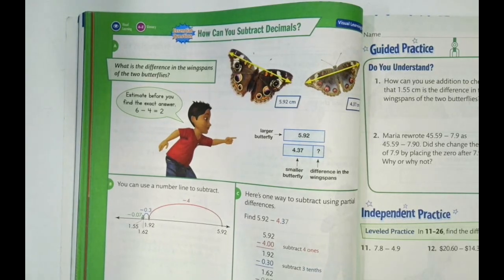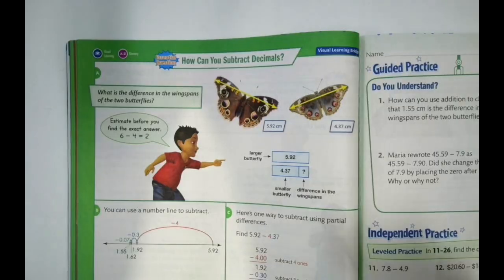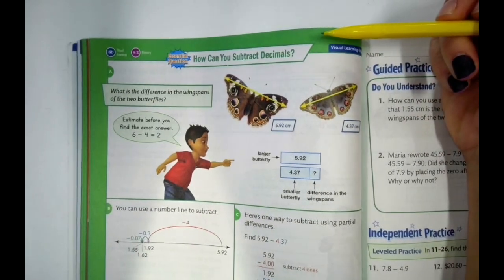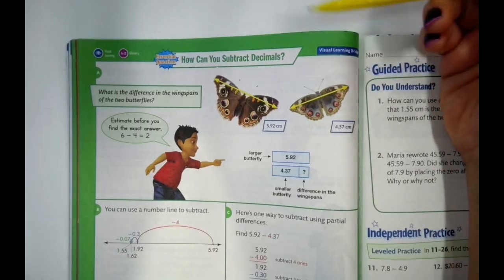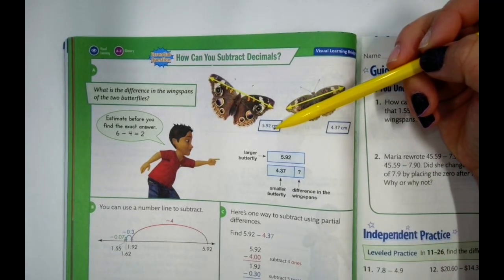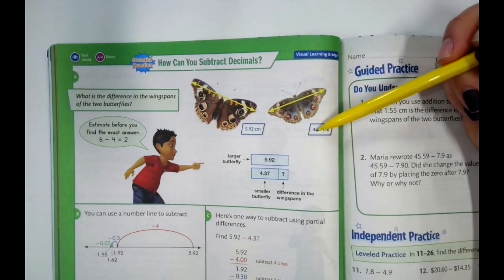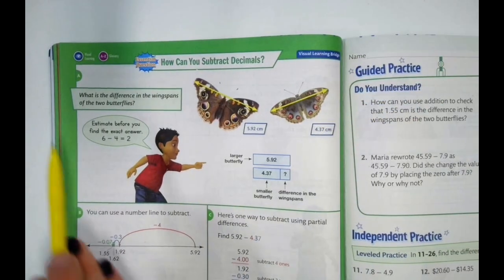All right, how can you subtract decimals is the essential question for lesson 2-5. What is the difference in the wingspans of the two butterflies? So I have a butterfly here, which is 5 and 92 hundredths centimeters. I have a butterfly that is 4 and 37 hundredths centimeters. And I love this guy.